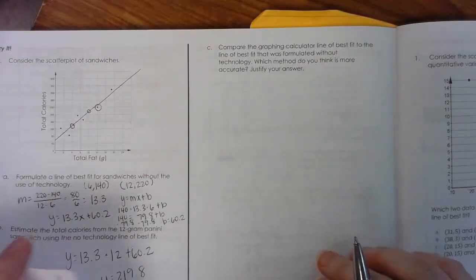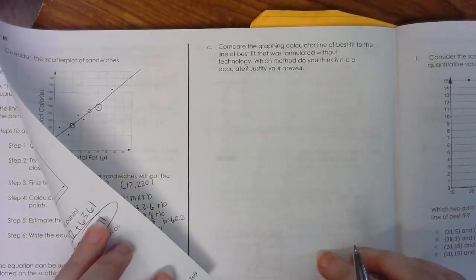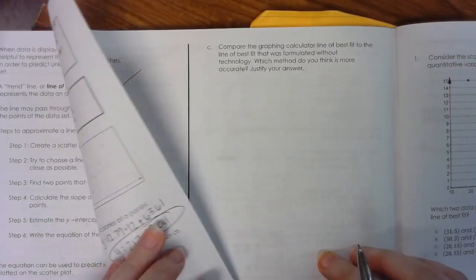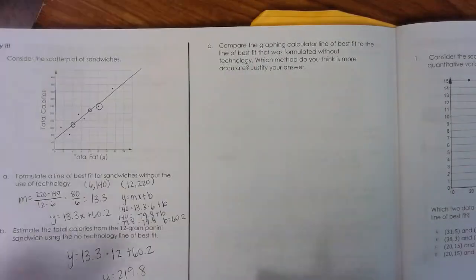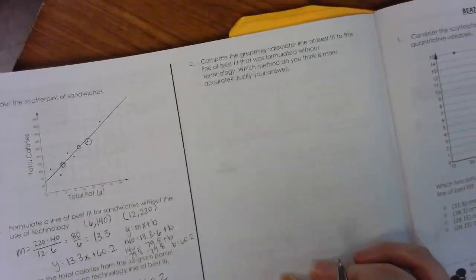Then your last question before we beat the test says compare the graphing calculator line of best fit to the line of best fit that was formulated without the technology. Which method do you think is more accurate? So before we got 217.09, now we got 219.8. So we're in the same ballpark, we're close.